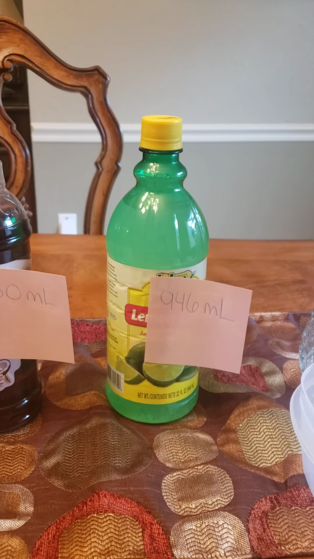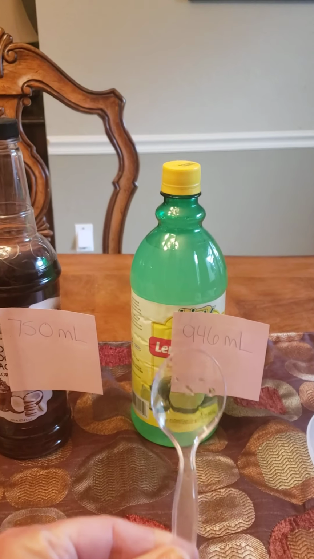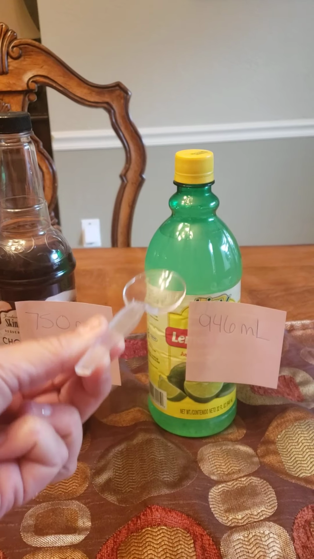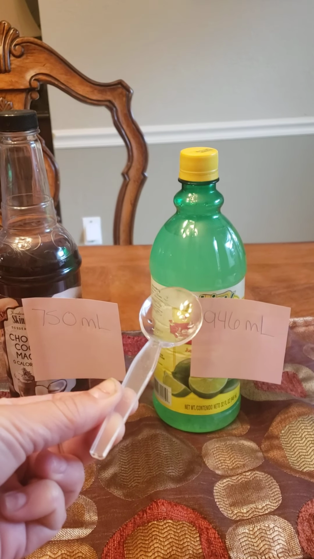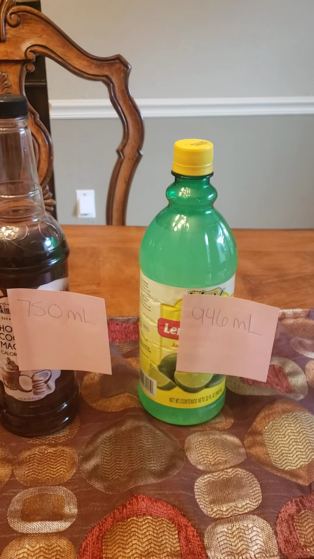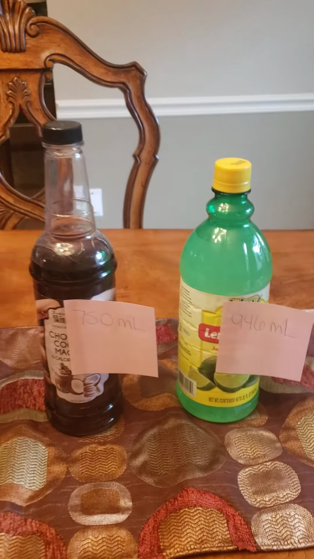Lemon juice, again, you can tell I raided my pantry. I have all cooking things. Going back again, if I needed to fill this up with lemon juice, I would have to do this spoon 946 times to get that amount of liquid in there, because this was, again, almost to 1,000.